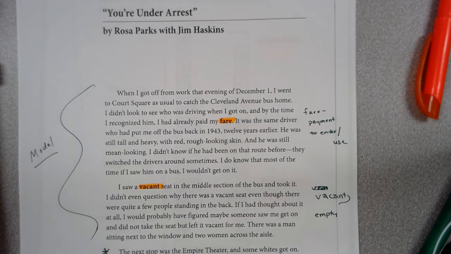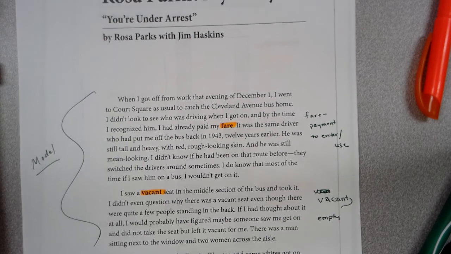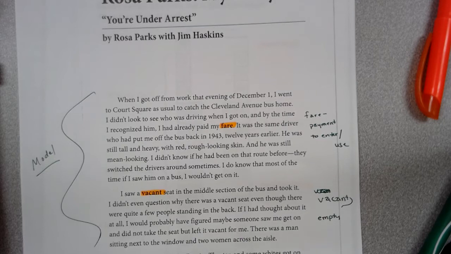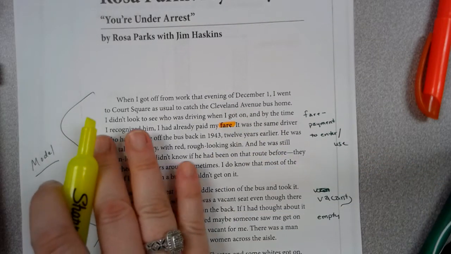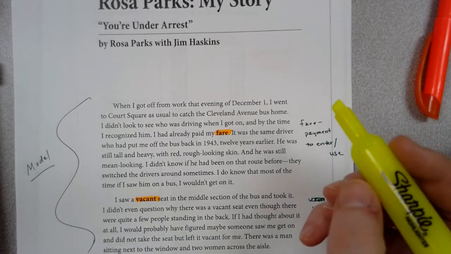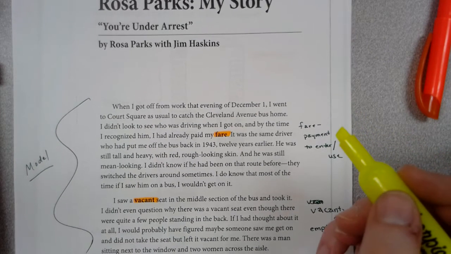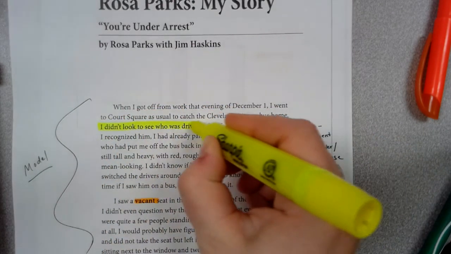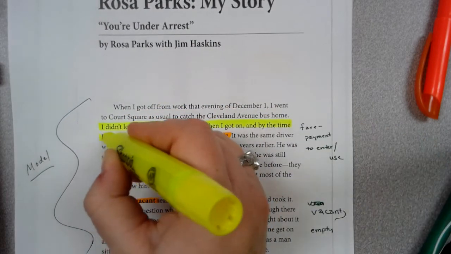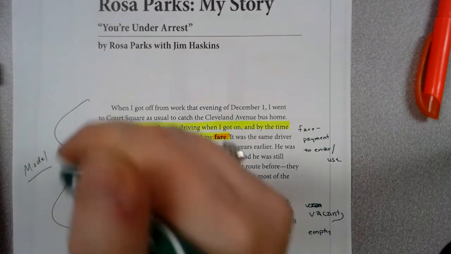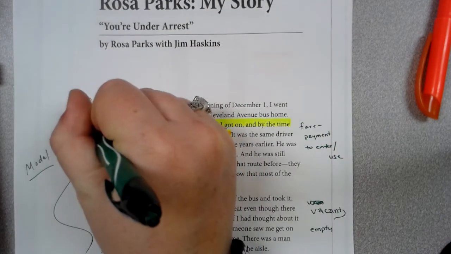And the very first quote from the text that we need to pay attention to is the part she included: "I didn't look to see who was driving when I got on, but by the time I recognized him, I'd already paid my fare." All right, now that is an important fact. Okay, and I'm going to label this as number 1 because it's my first fact.